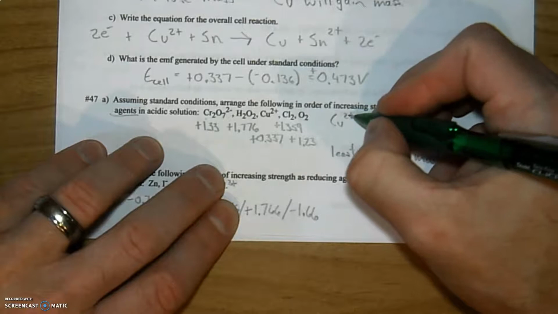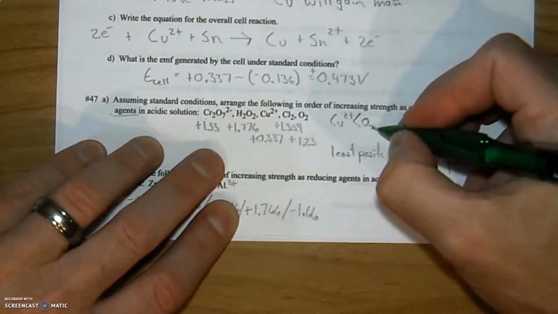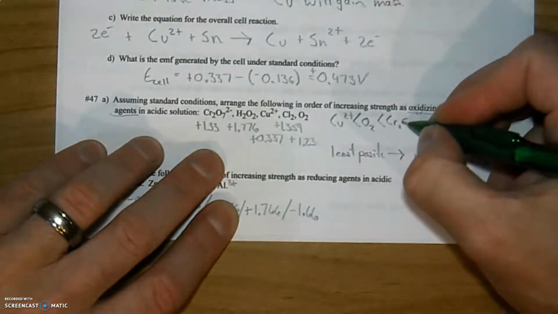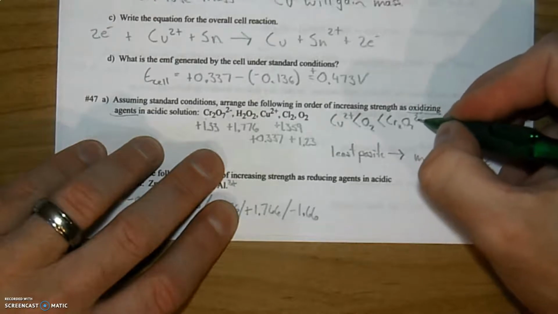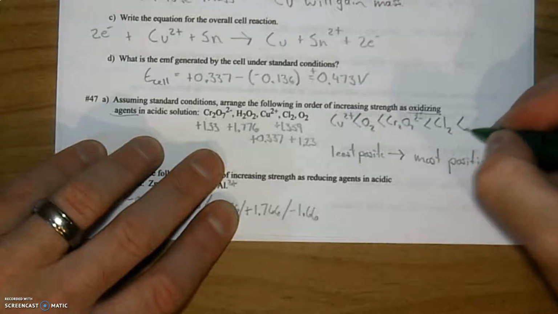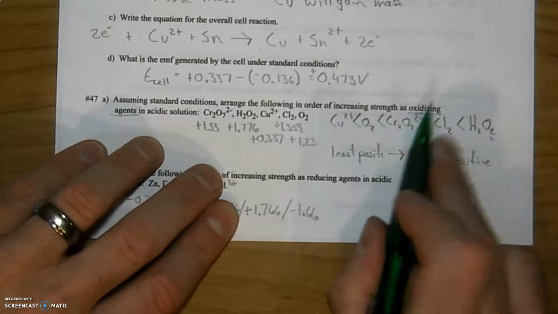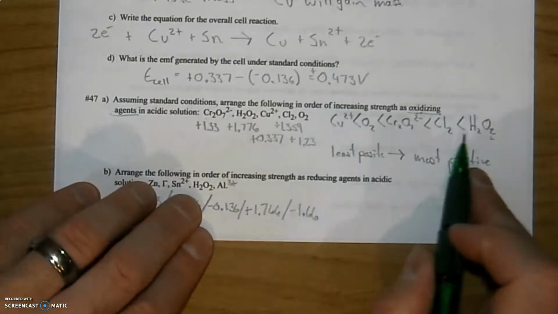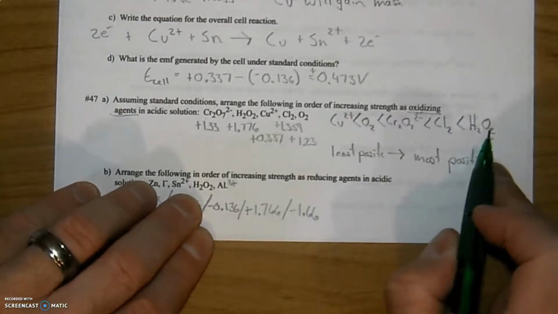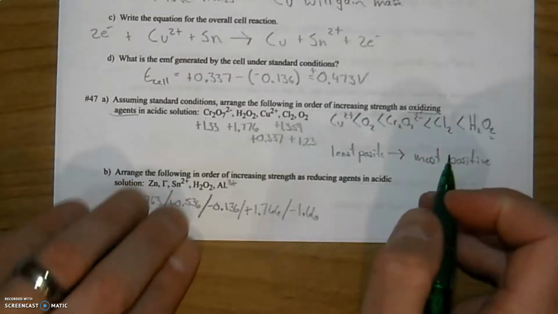You would have copper 2+, and then oxygen, and then dichromate, and then chlorine, and then lastly, hydrogen peroxide, which is a really good oxidizing agent. So some of you may have known that, produces bubbles, right? Oxygen gas. This is a very good oxidizing agent. Copper metal, or copper ions, excuse me, not so much.